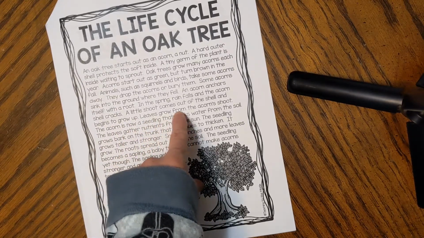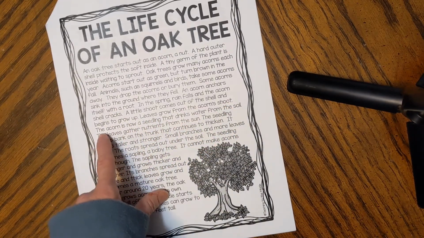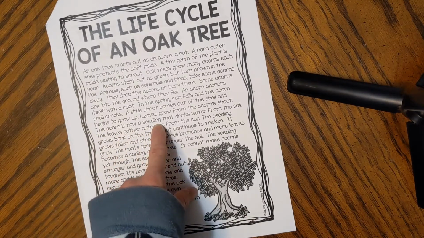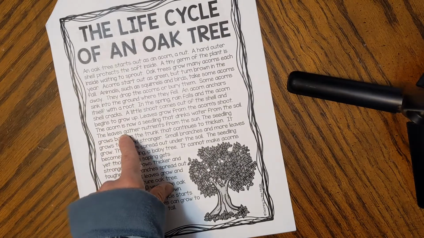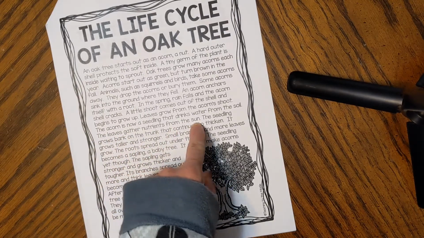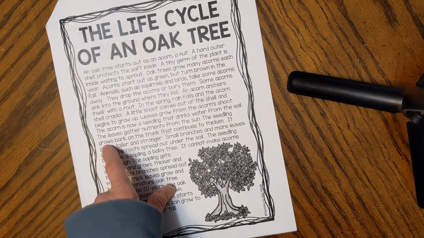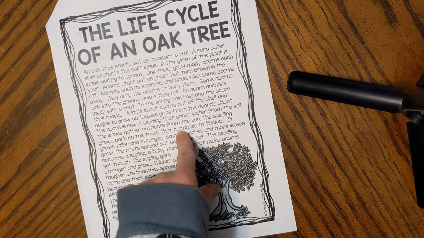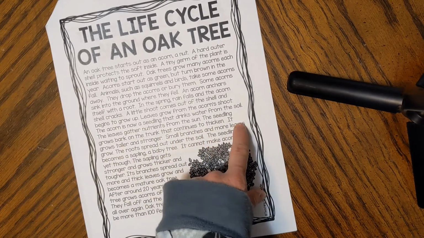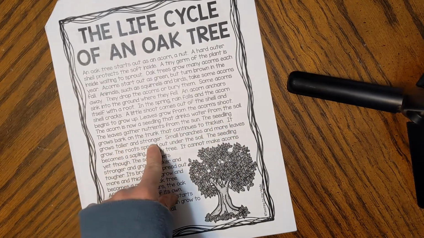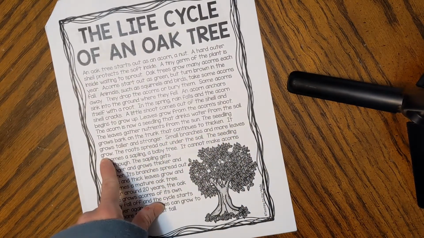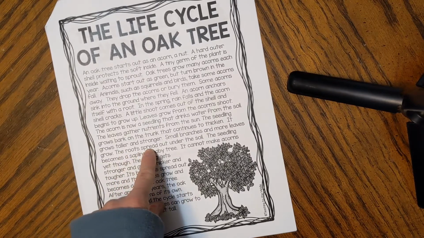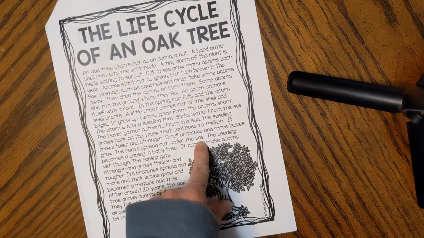Leaves grow from the acorn's shoot. The acorn is now a seedling that drinks water from the soil. The leaves gather nutrients from the sun. The seedling grows bark on the trunk that continues to thicken. It grows taller and stronger. Small branches and more leaves grow. The roots spread out under the soil.